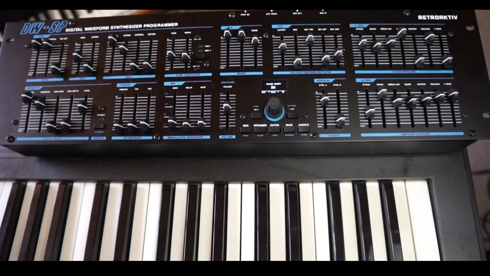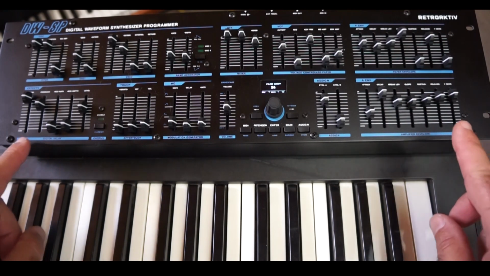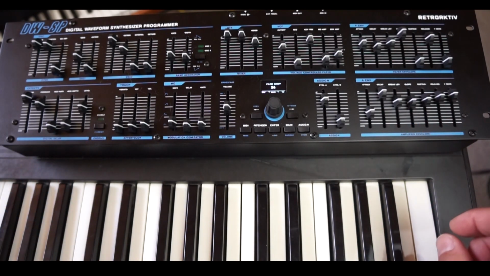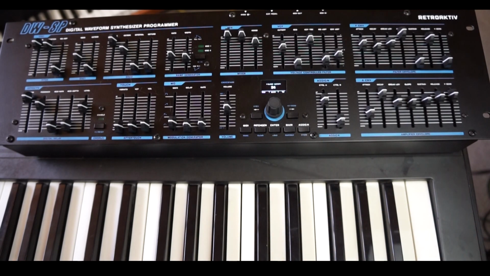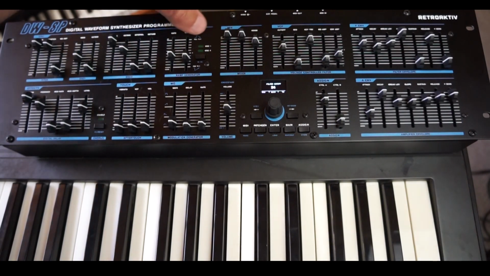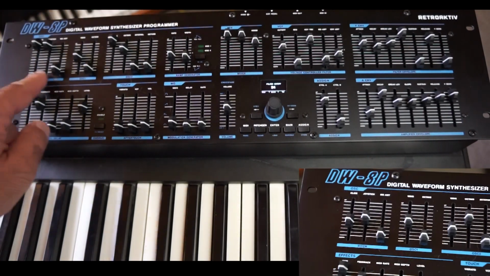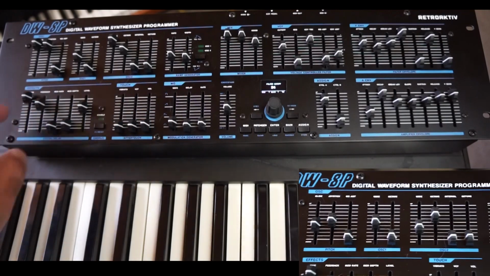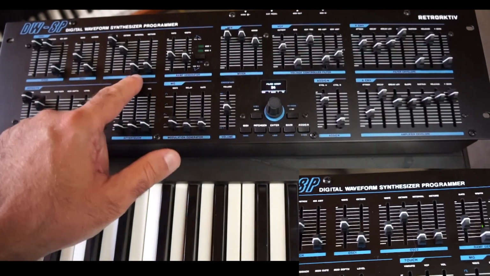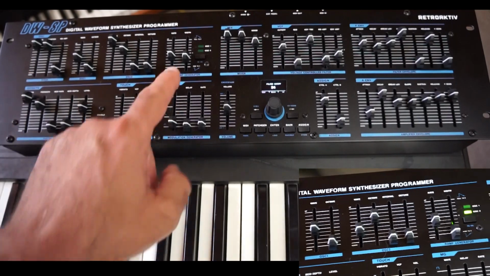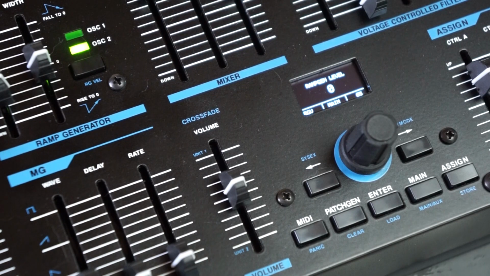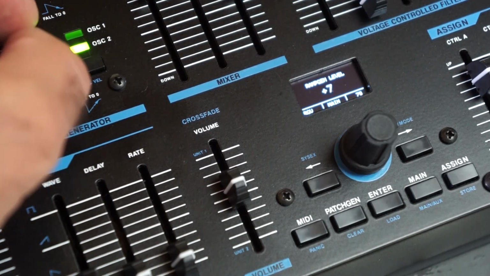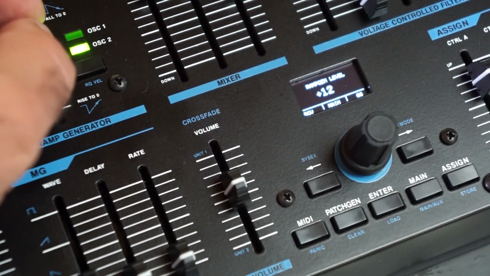The DW-8P panel layout features 47 30mm sliders, as well as a navigation section for accessing the menu and settings pages. The front panel is divided into the following subsections. Pitch. The pitch section contains the oscillators, pitch modulation settings, and the ramp generator, which is a new feature incorporating the old auto bend parameters but in a much more user-friendly way.